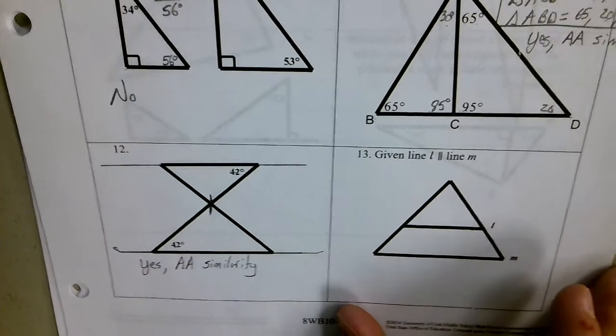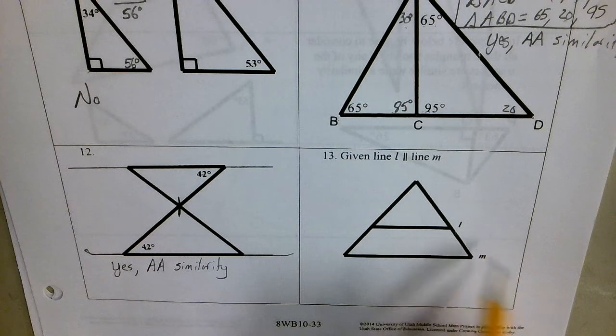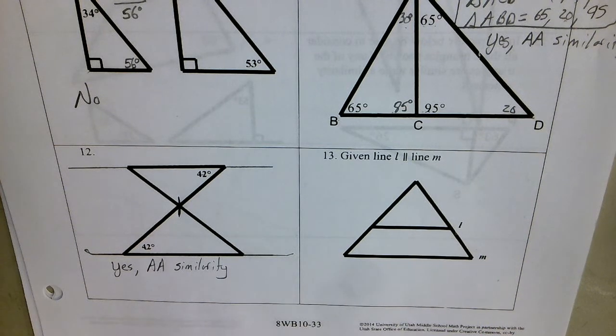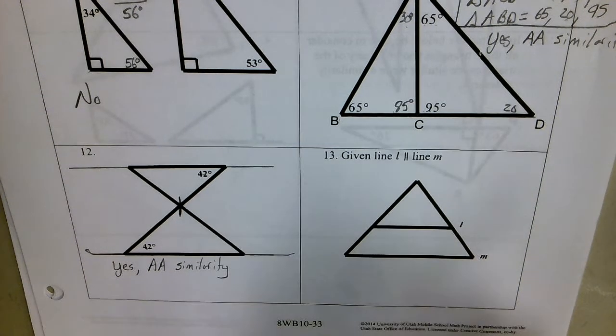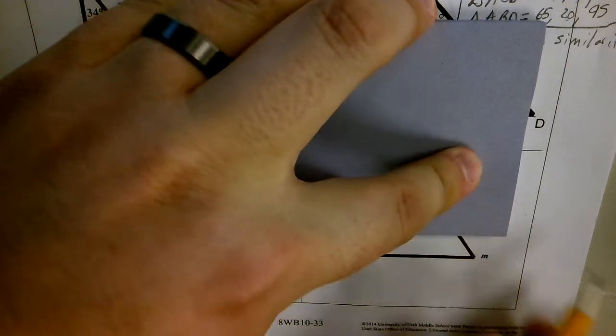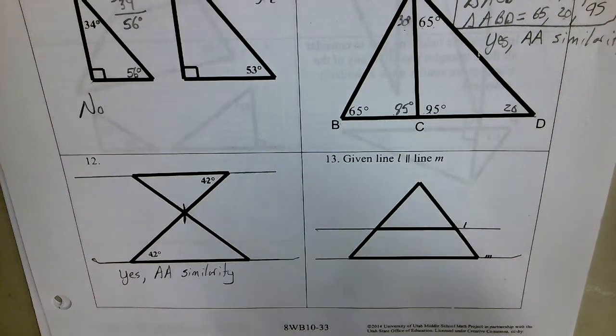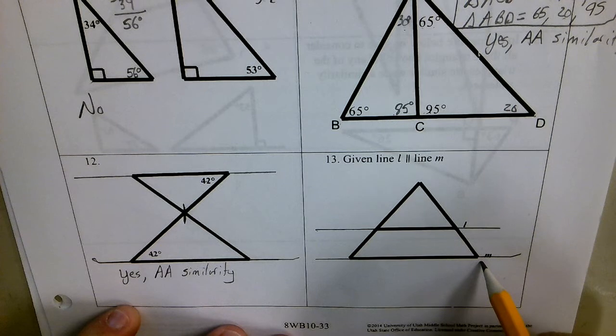All right, and then our last one here. Given that lines L and M are parallel, can we figure out if these are similar? Again, sometimes it does help to draw out these transversals or these parallel lines in some problems. So I've got parallel lines there, and then I've got a transversal here.